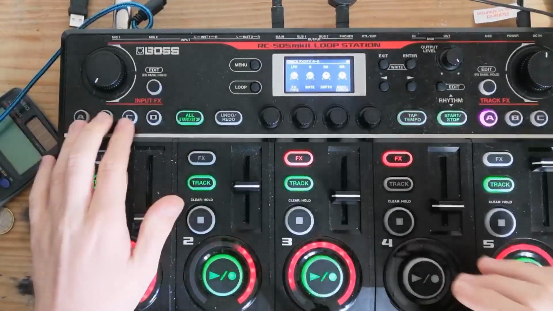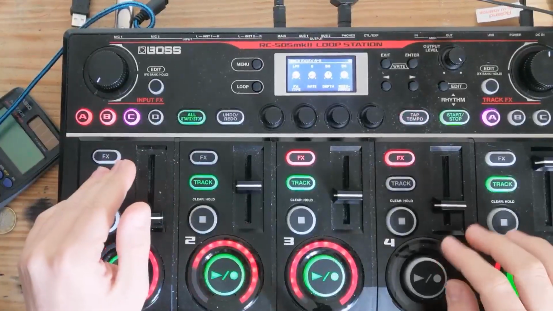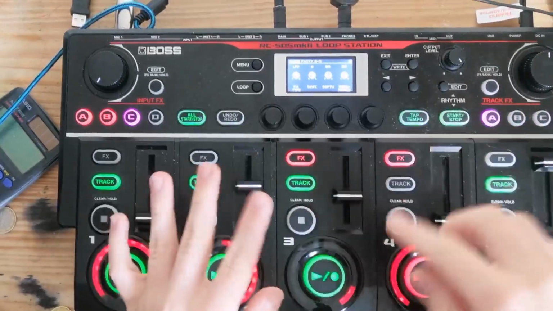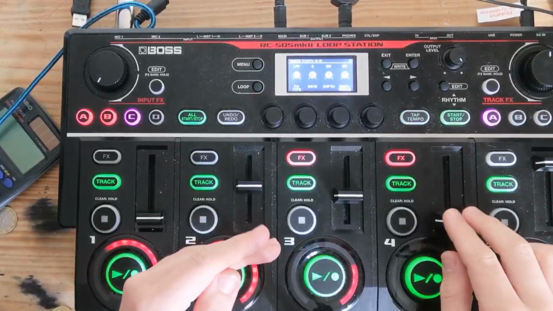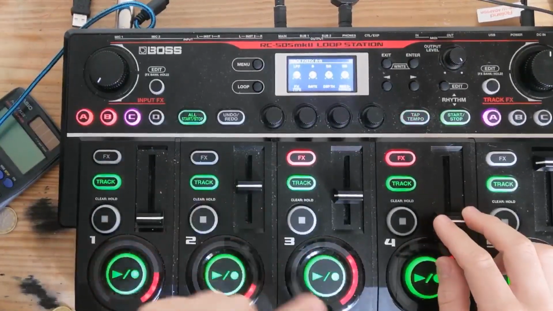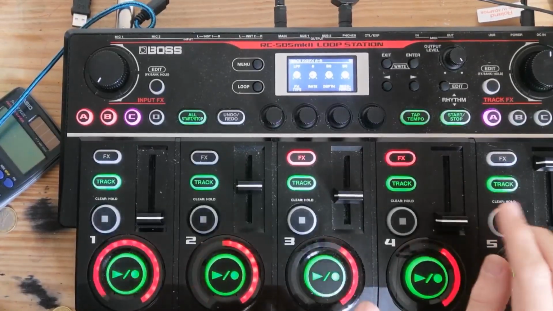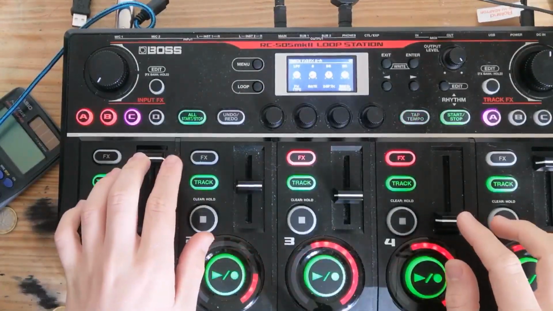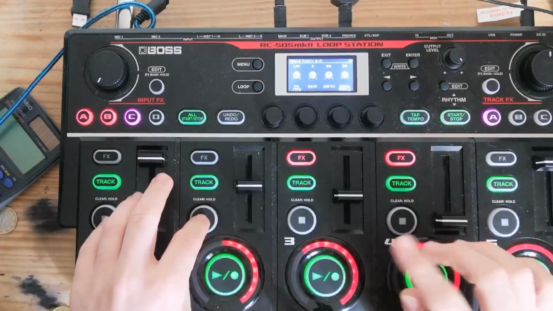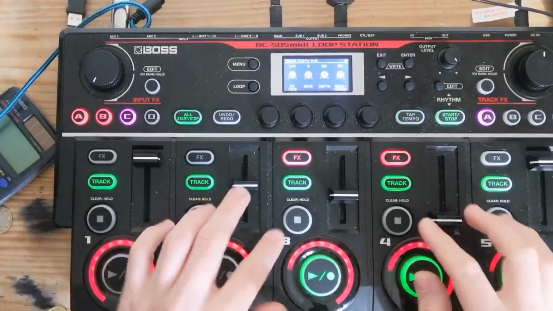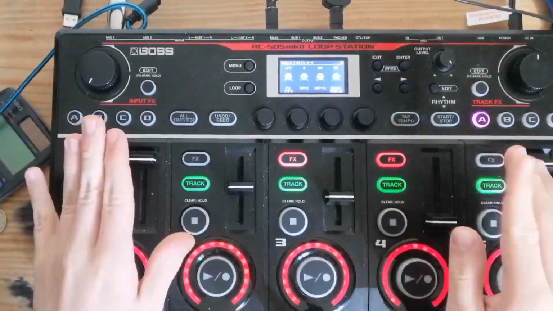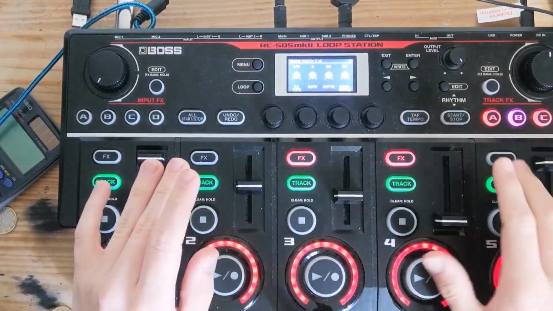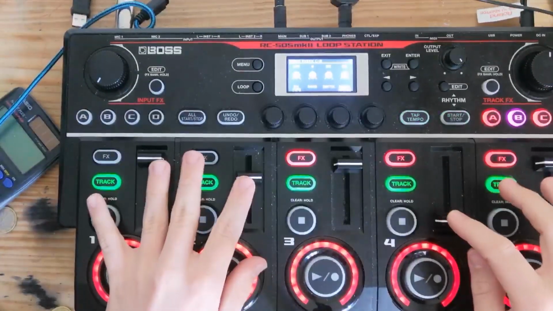Now, we're going to go to B. All stop. At that point, when you're going ah for the final beat, you're gonna switch to C and turn on track effects here and keep this turned down.